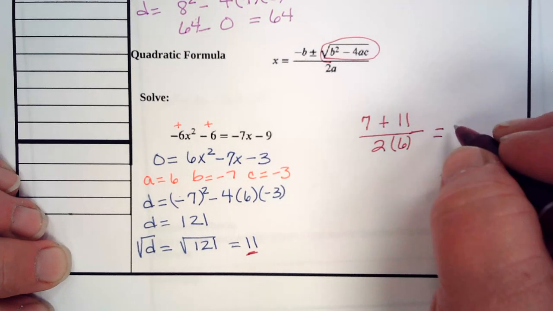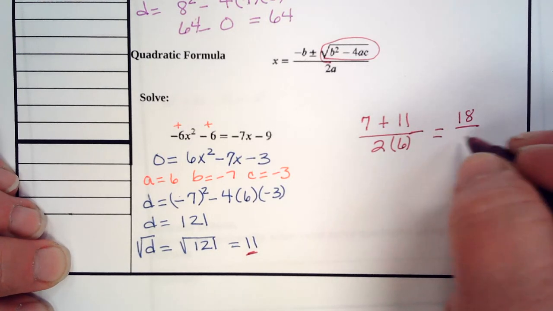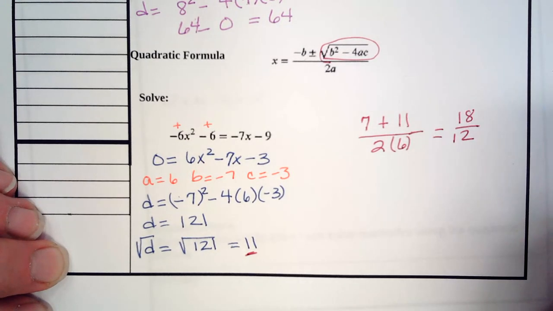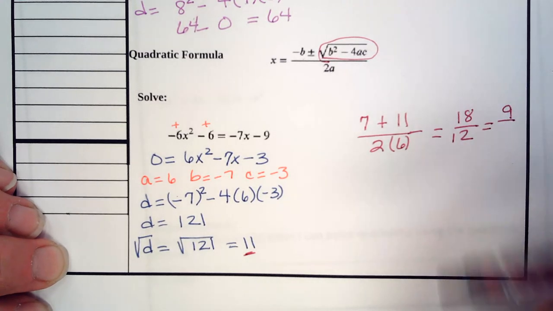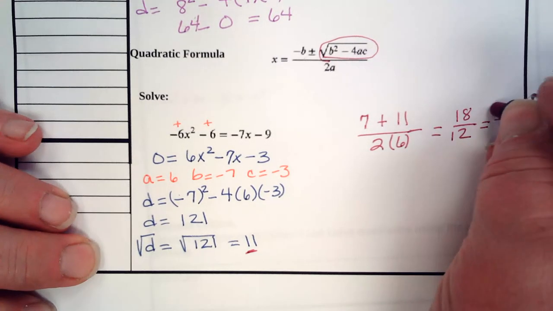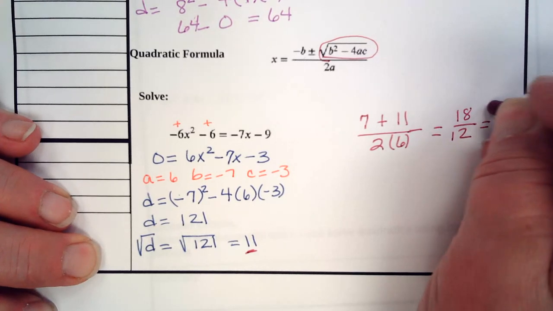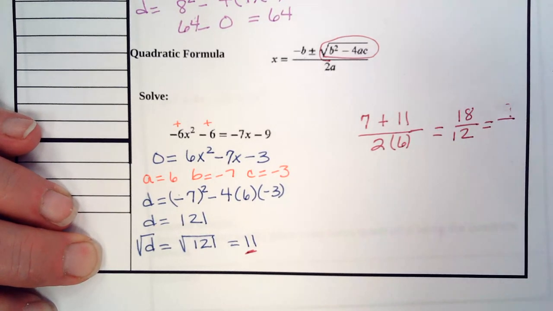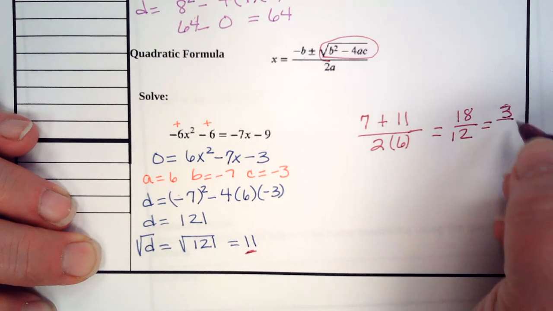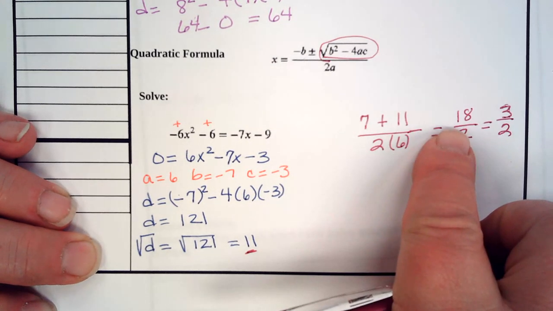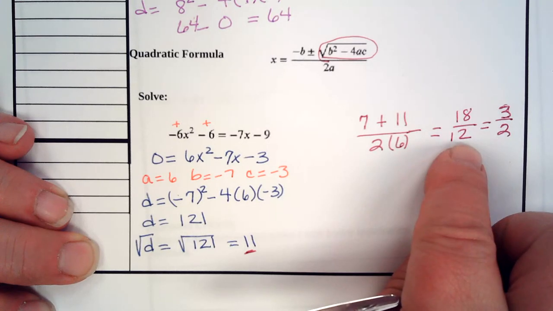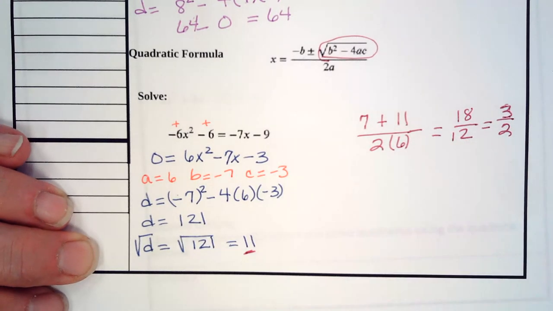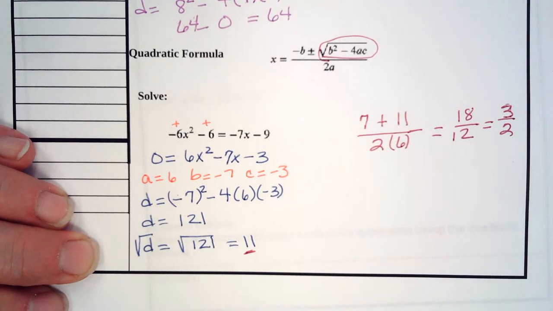7 plus 11 is 18 over 12. That can simplify down, well, I can divide by 6 both times. So that will be 3 over 2, 3 halves. Because I can factor out a 6. 18 divided by 6 is 3, 12 divided by 6 is 2. So the first time we added.